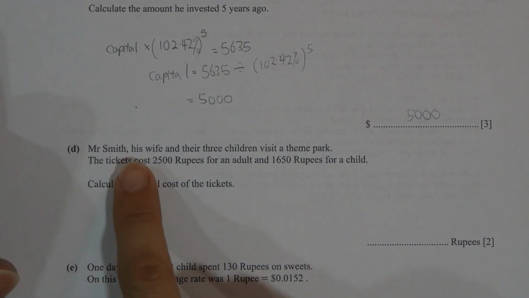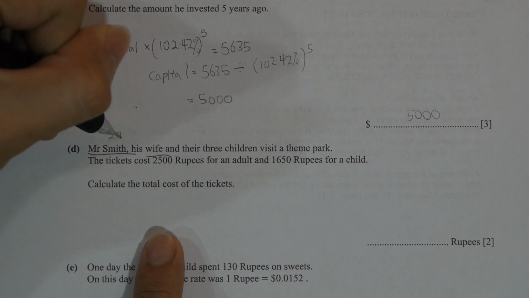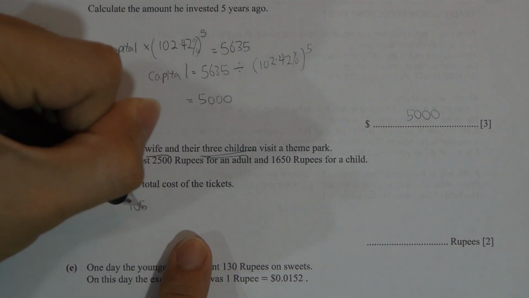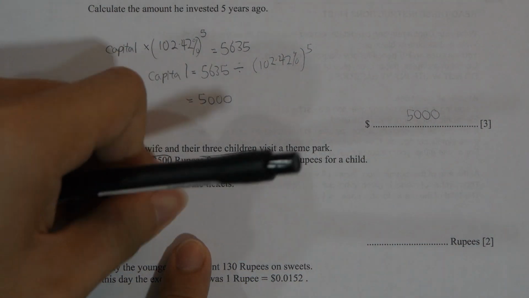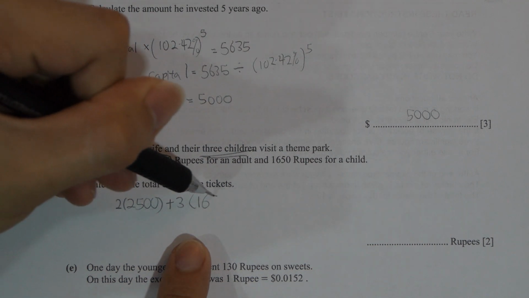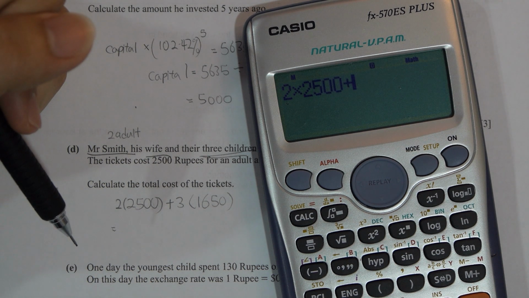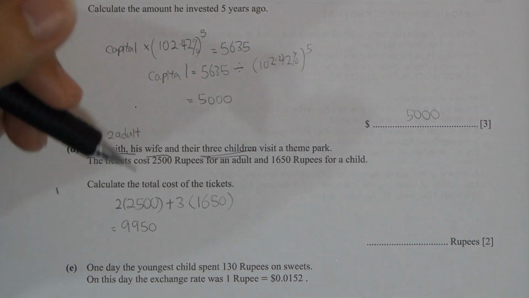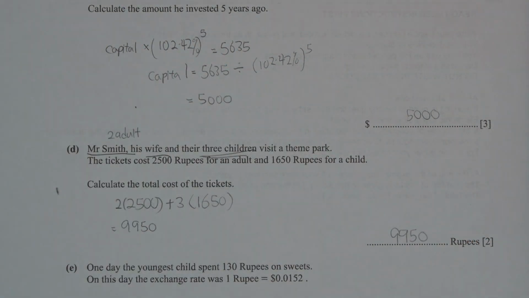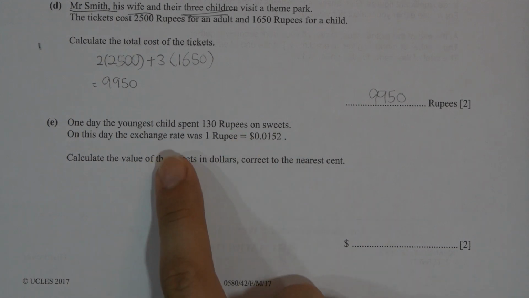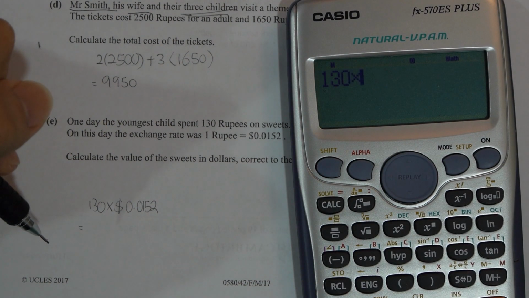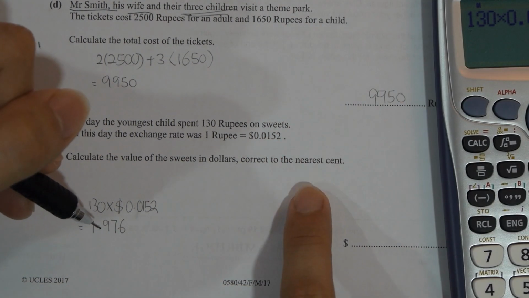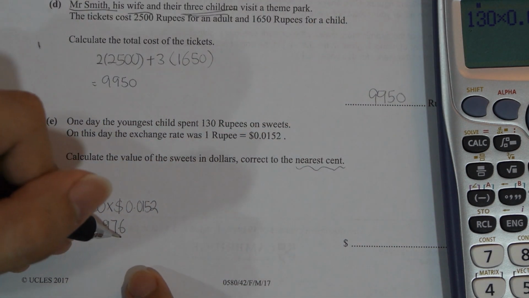So for the next one, it's very straightforward. Just take 2 times the adult price and 3 times the child price. The last part is very straightforward. All you need to do is just take 130 rupees, multiply by the conversion of 0.0152 to get the final answer. However, the tricky part will be correct to the nearest cent. So you're required to round up the 7 into 8.